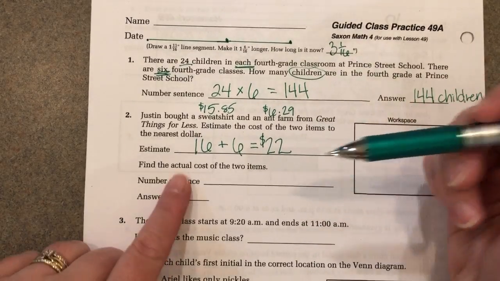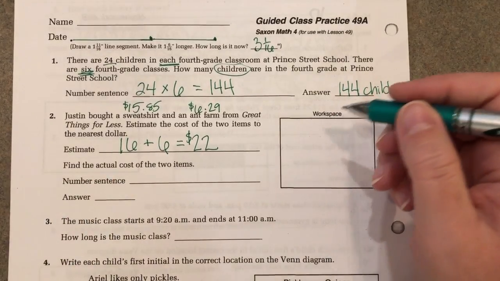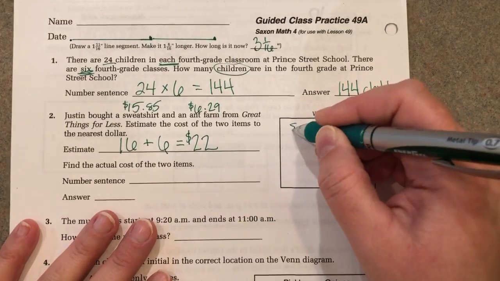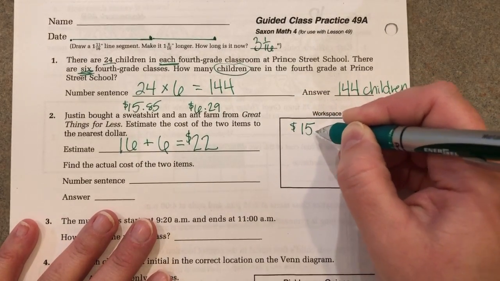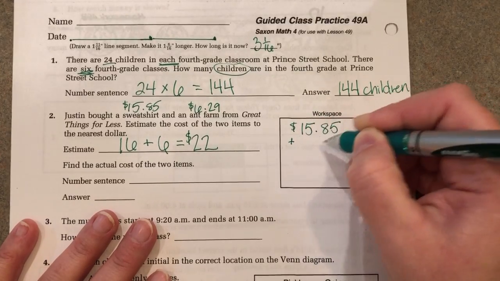Now we have to find the actual cost, and they gave us some workspace to do this. So 15.85 plus 6.29.